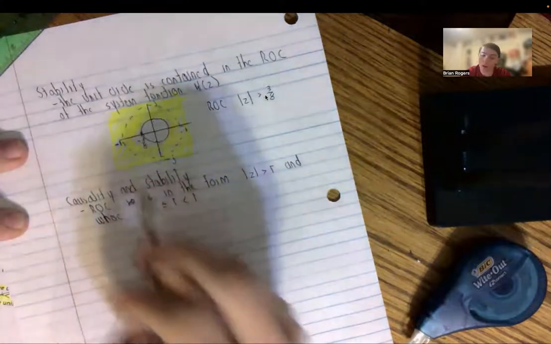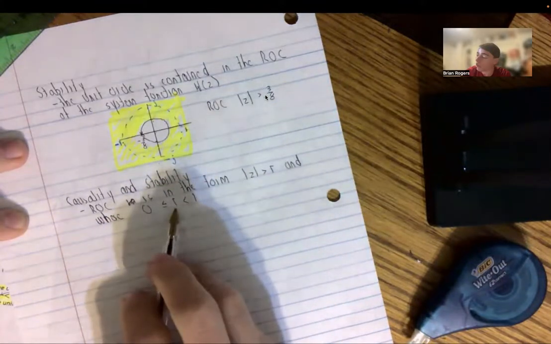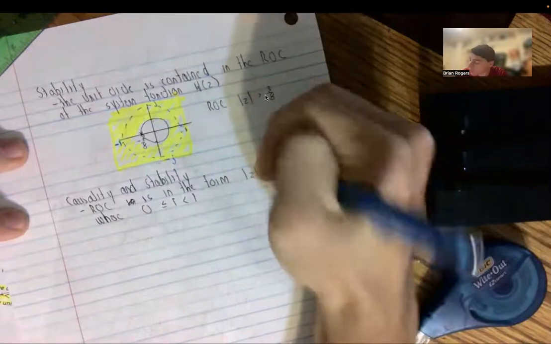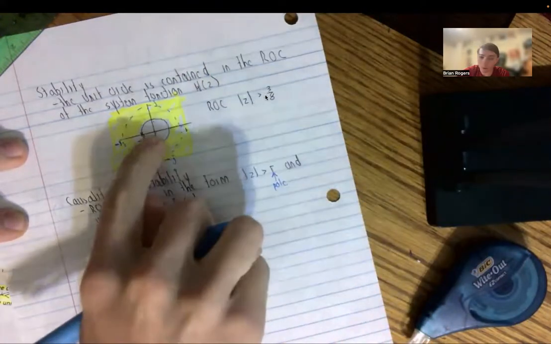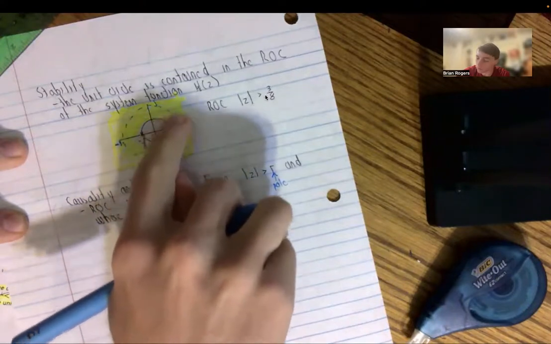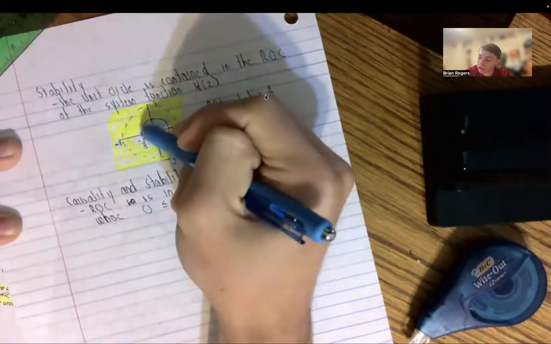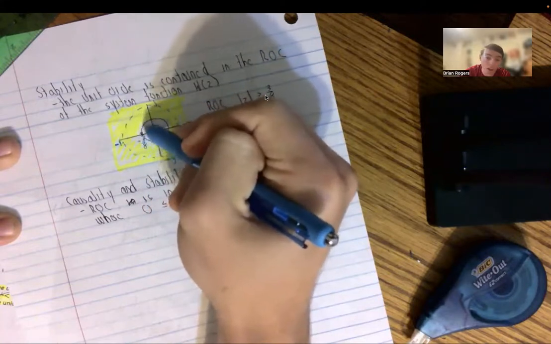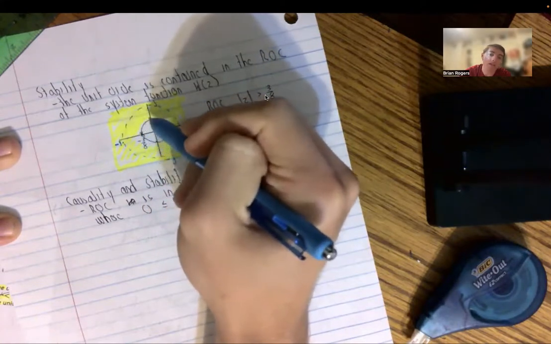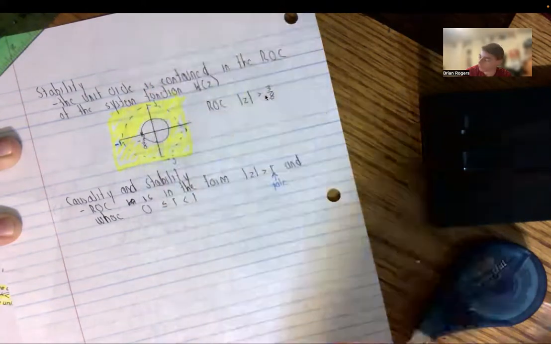It's not right on the unit circle. So when we talk about r, that refers, of course, to the pole, because 3/8 was our pole here, and we made the circle all around it. And then the region of convergence was everywhere shaded outside, but not including that circle around that pole.